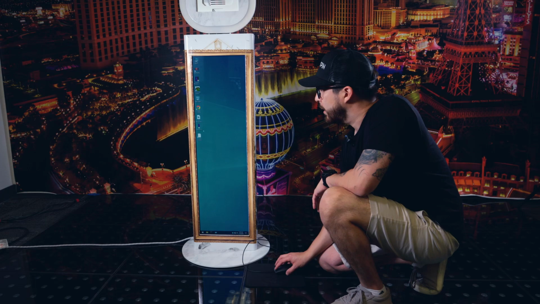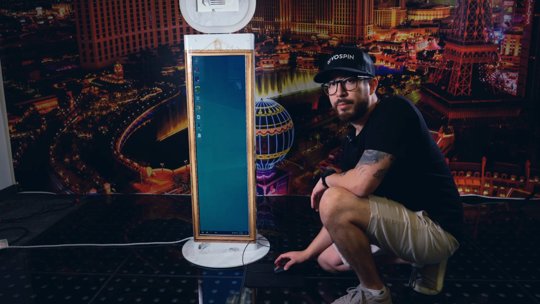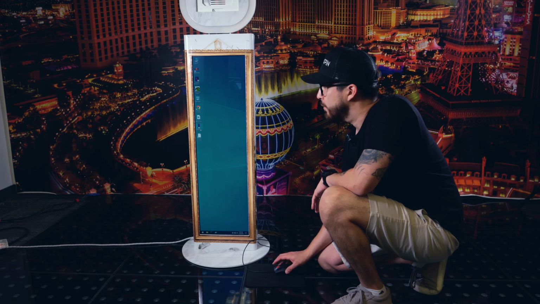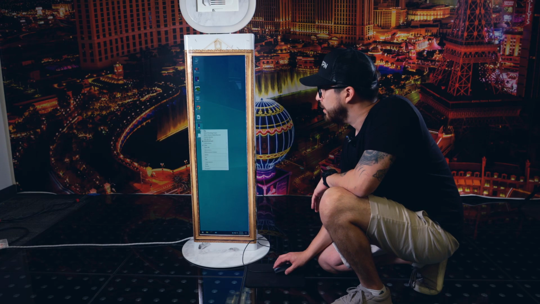But for here, what I have here is a .mov, which is a video. And so what I'm going to do is right click, and I'm going to go to open with Windows Media Player.